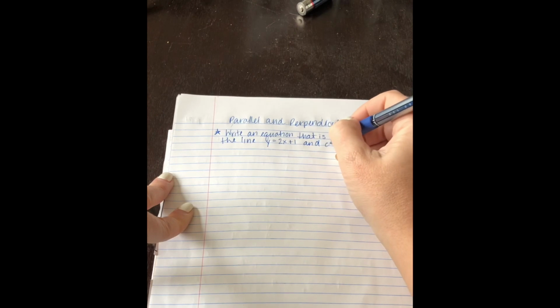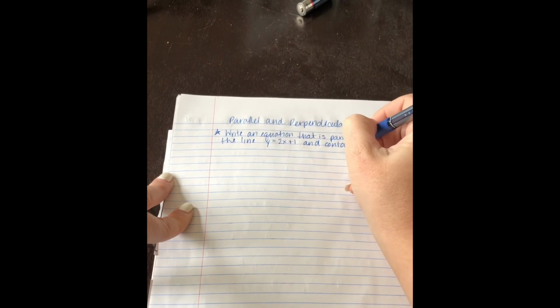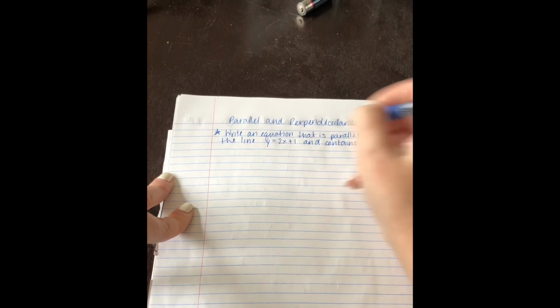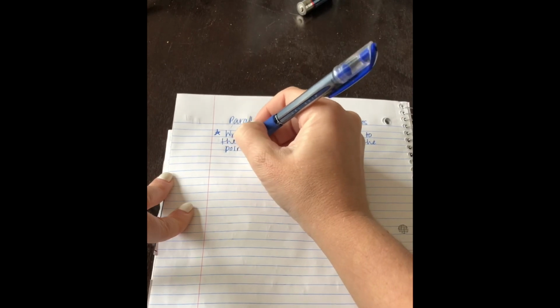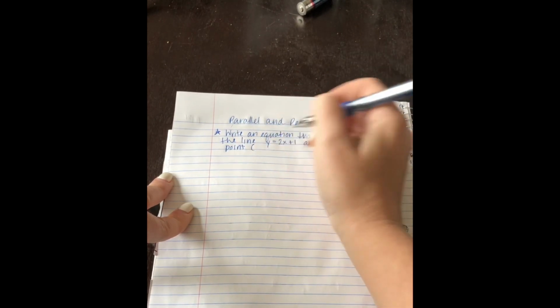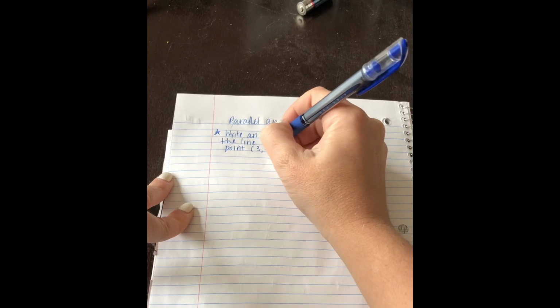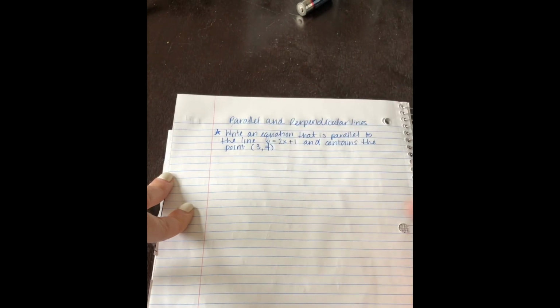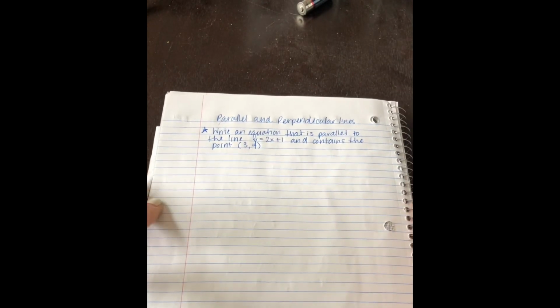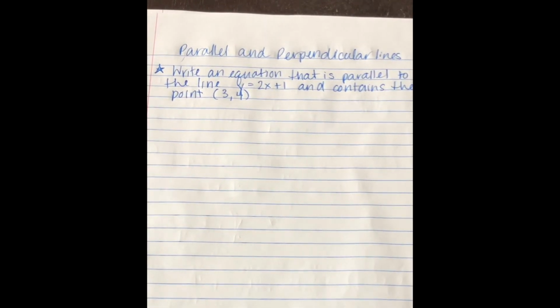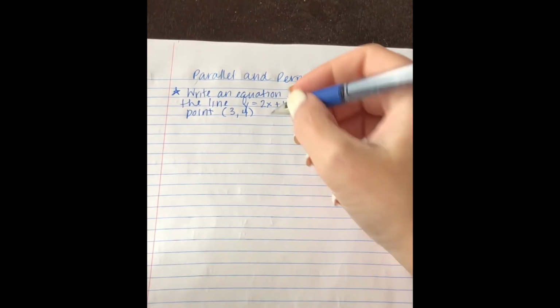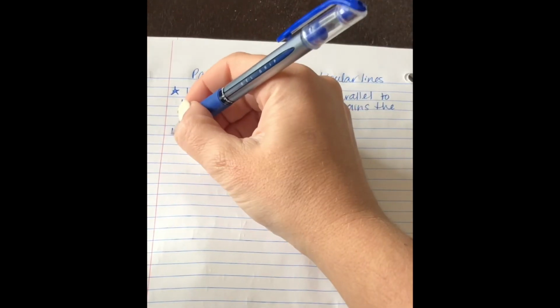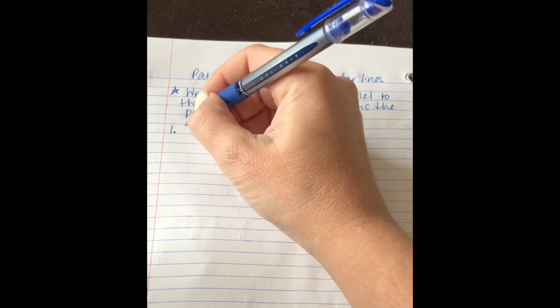and contains the point, let's go with 3, 4. Keep it positive. All right, so hopefully you guys can see this. Let's zoom in just a little bit just to make sure you guys can see. All right, so our first step here is going to be to recognize the slope.